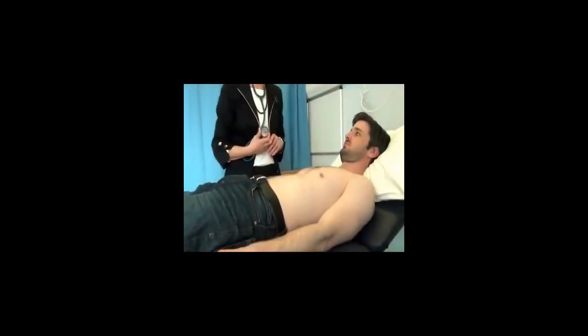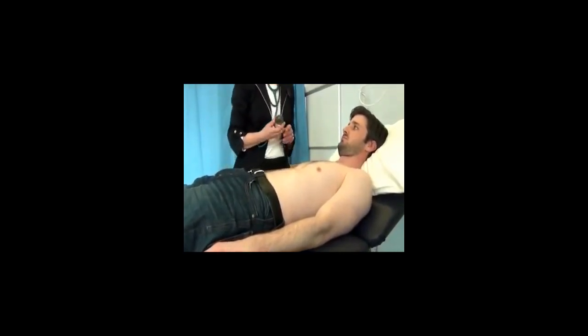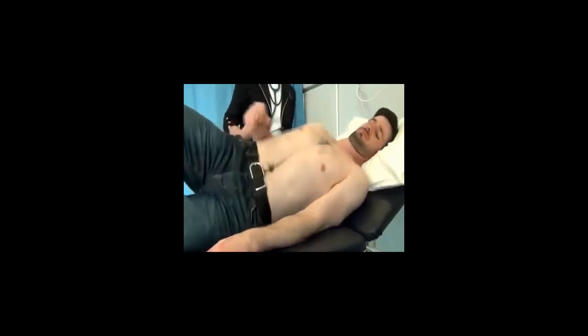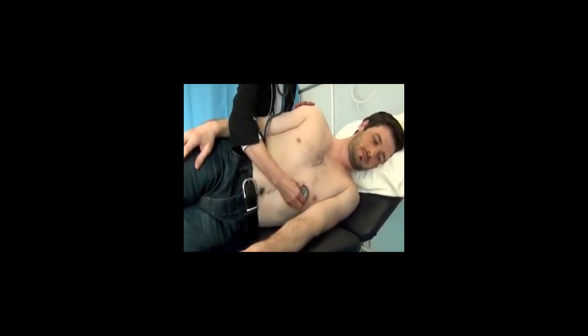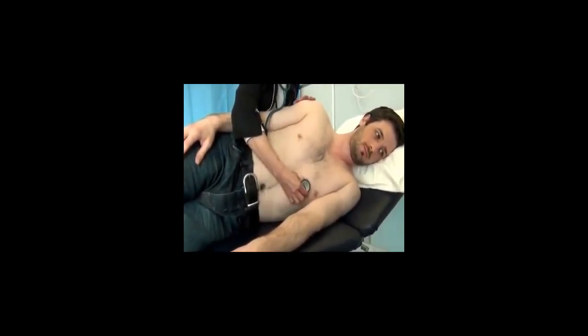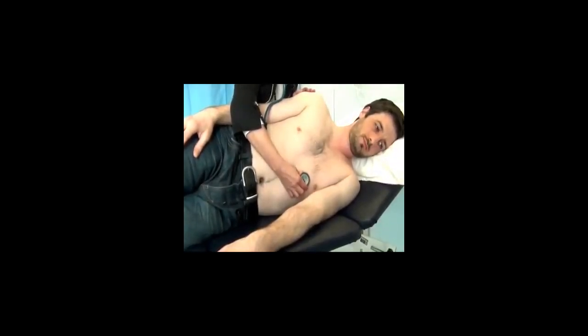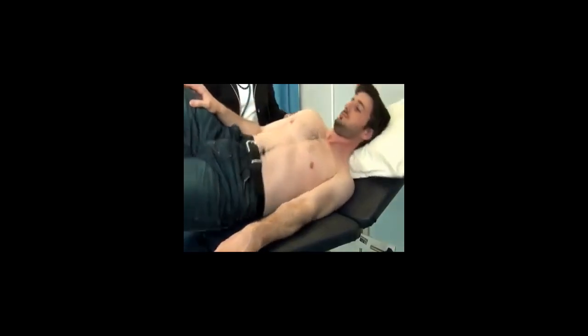To complete this examination, there are 2 special manoeuvres that we need to perform. First of all, I'm going to ask Daniel to roll onto the left-hand side. And then I'm going to listen with the bell of the stethoscope over the apex of the heart, listening here for any mitral regurgitation or mitral stenosis. Okay, if you'd just like to lie back for me.